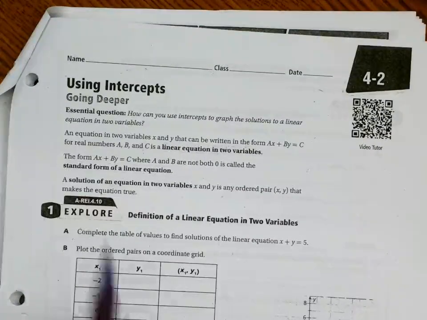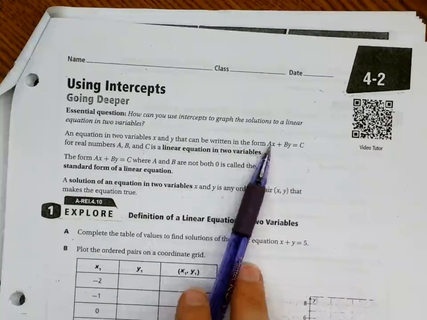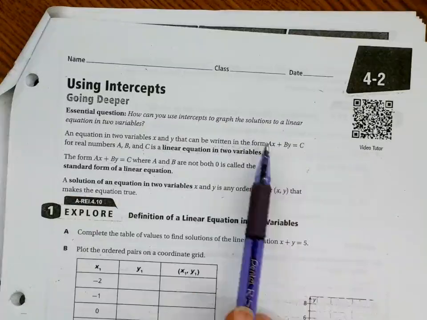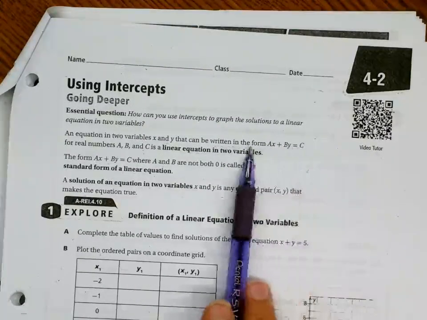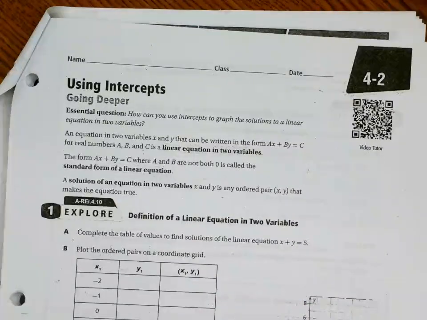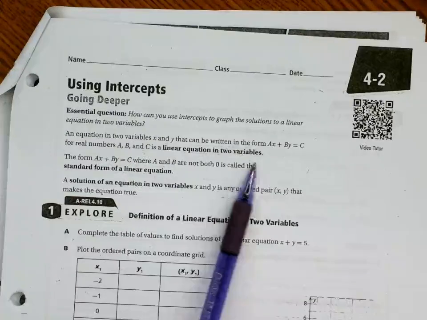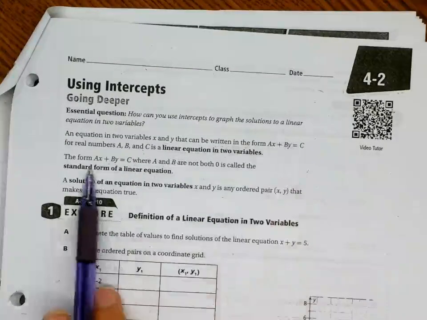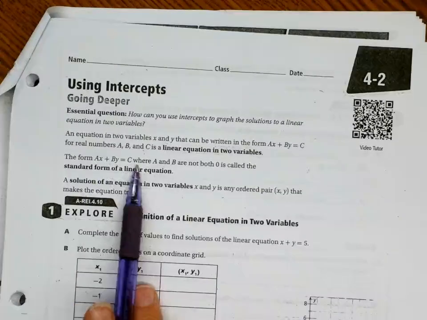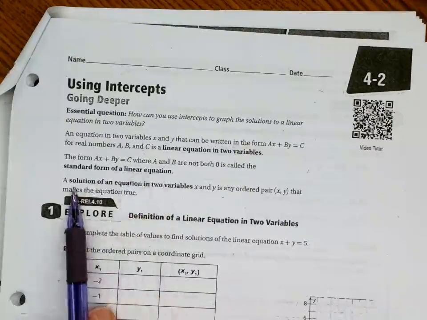Alright, so an equation in two variables, x and y, that can be written in the form ax plus by equals c. So this is going to be a number times x plus a number times y equals just a number, a constant, right? That is your standard form of an equation. For real numbers a, b, and c, it is a linear equation in two variables, okay? So that is your standard linear equation. The form ax plus by equals c, where a and b are not both 0, is called the standard form of the linear equation.